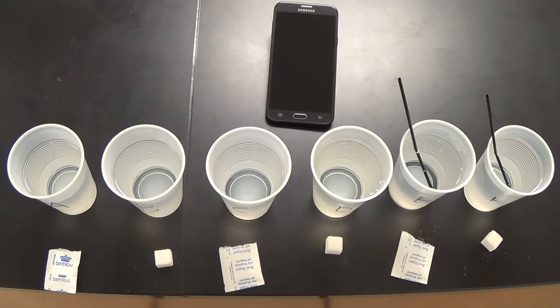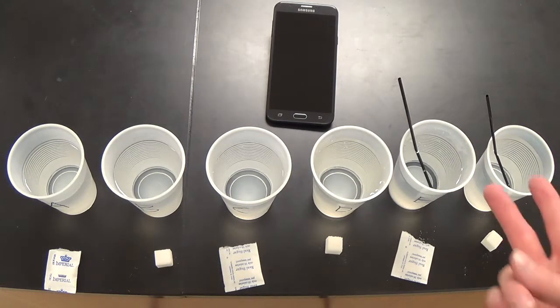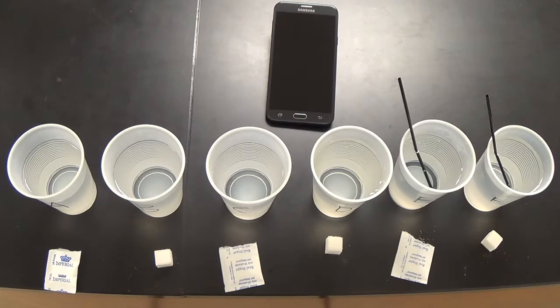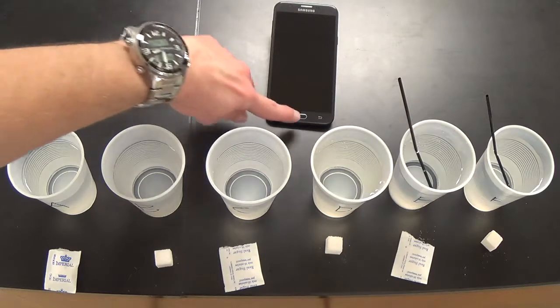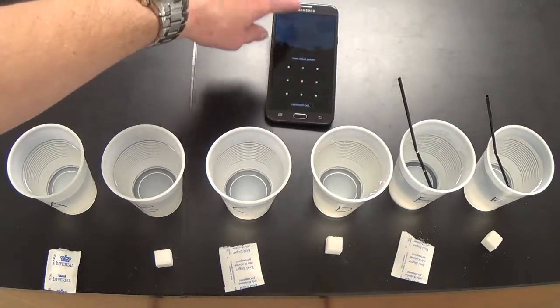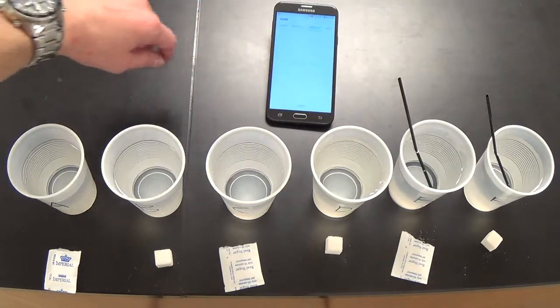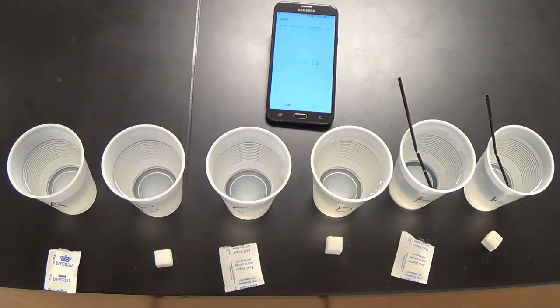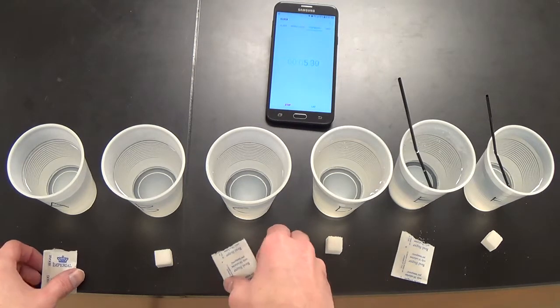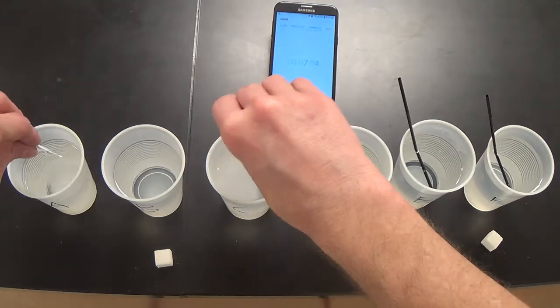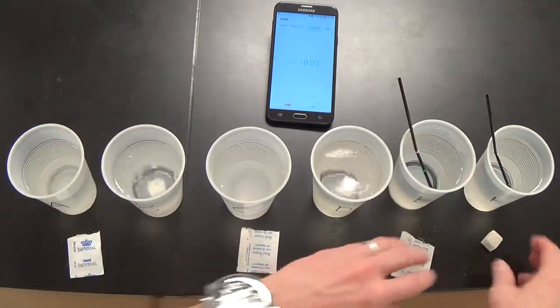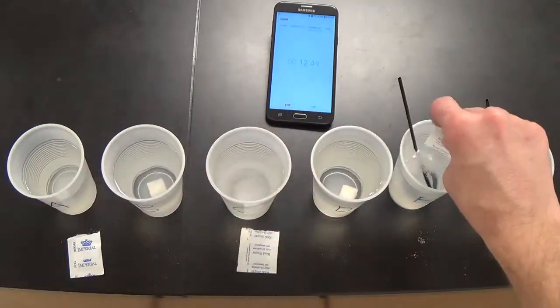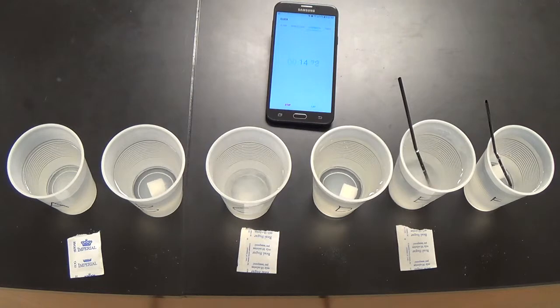So we're going to take 10 minutes and I'm going to put in the sugar and stir the ones that have the stir sticks, and we're going to see how long it takes for the sugar to dissolve in these individual cups. So I'm going to get my stopwatch started here. Okay, and I'm going to put in the sugar, trying to pretty much put them in all at the same time.